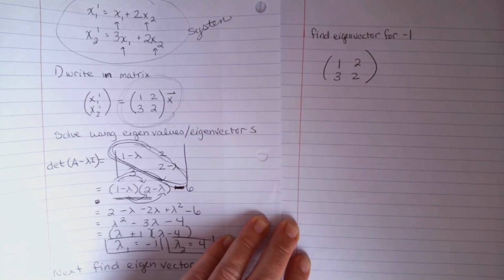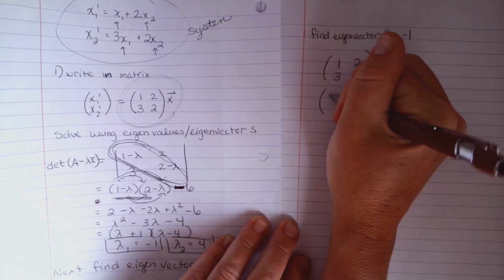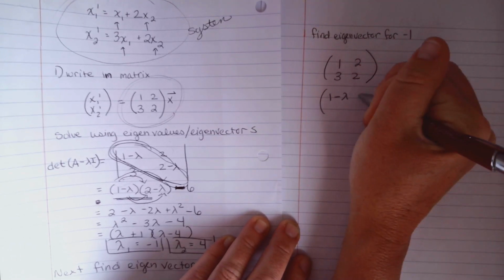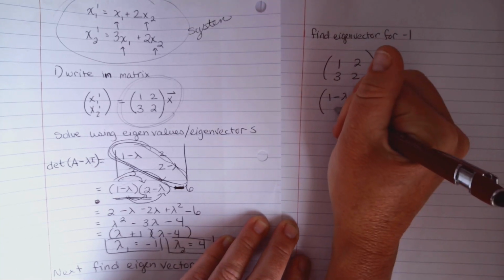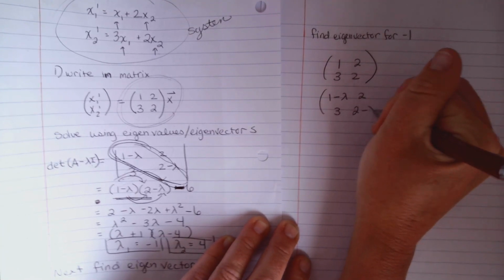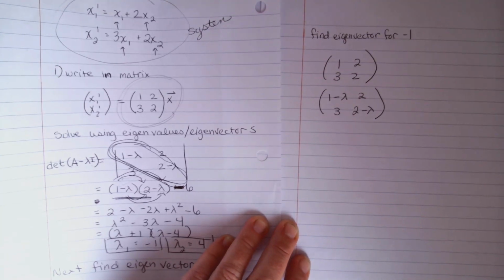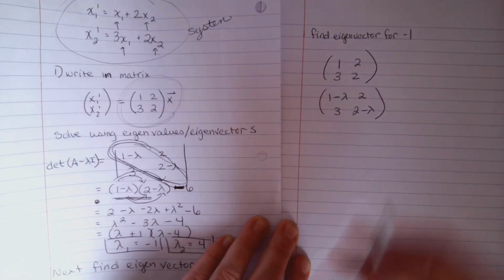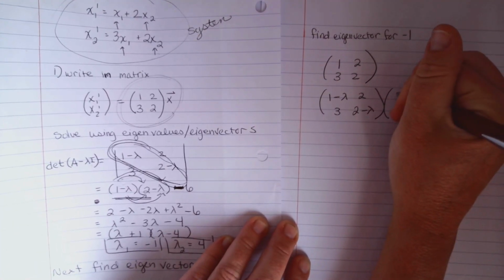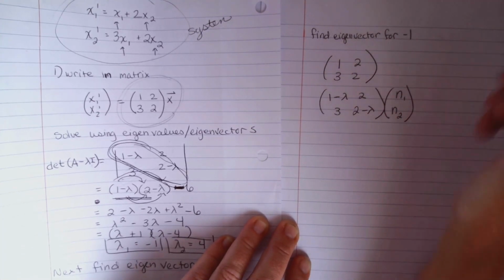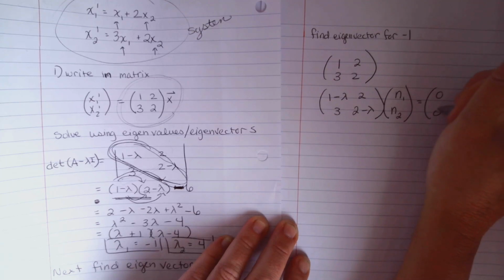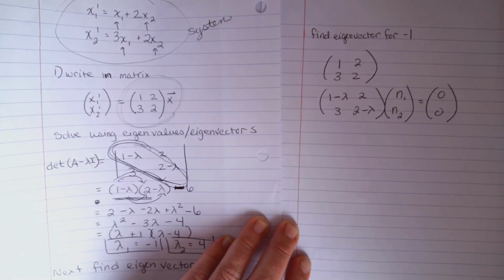And what I'm really interested in is the matrix with 1 minus lambda, 2 minus lambda. We're just subtracting along the diagonal. And then I'm multiplying this by n1, n2, and this equals 0.